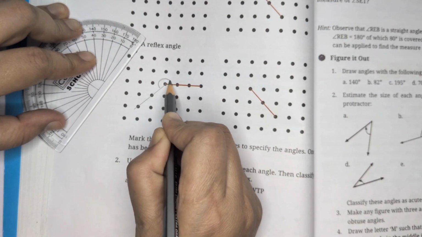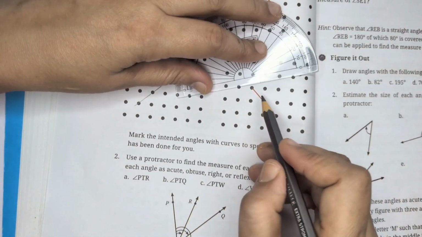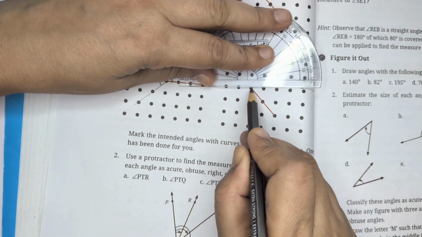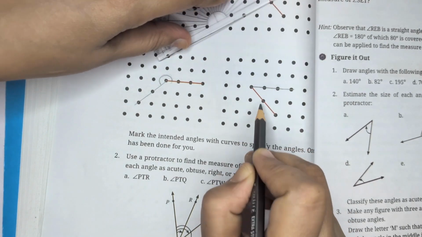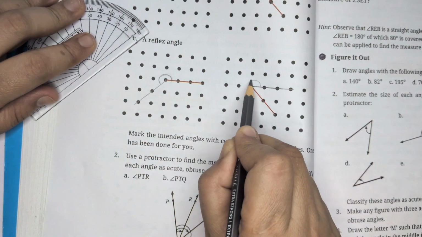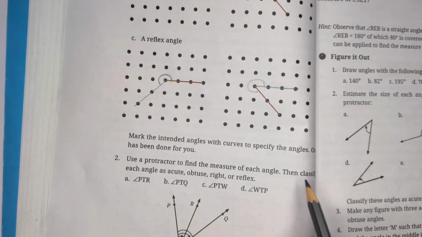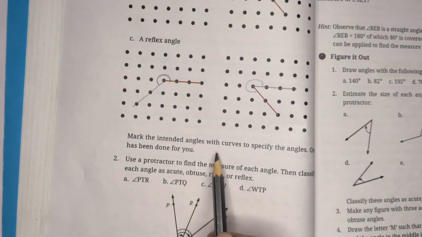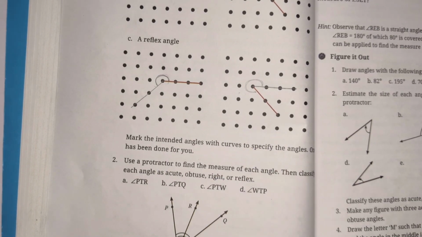Reflex angle means the other side from here to here. If you are making an angle like this way, joining these dots, here we will get the normal angle. Reflex angle means the other side. Mark the angles with the curves, specify the angles.